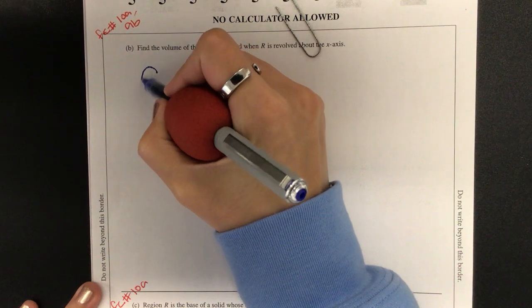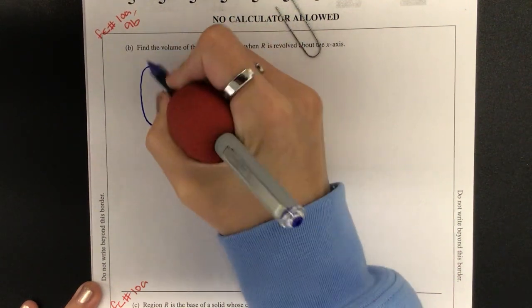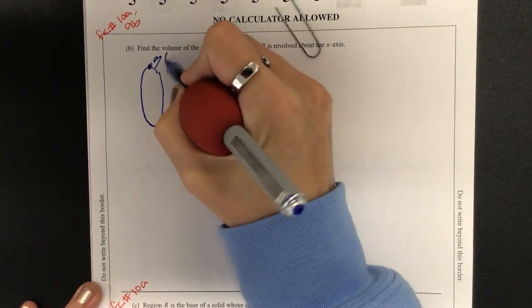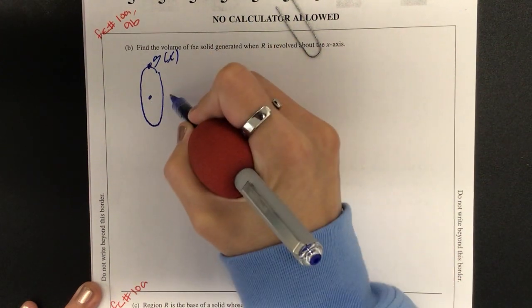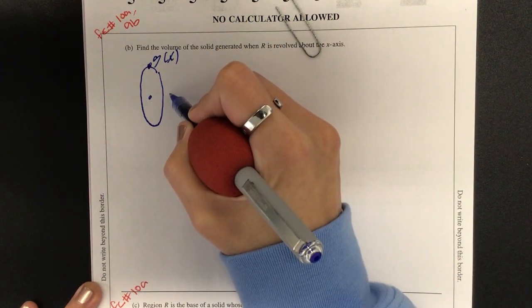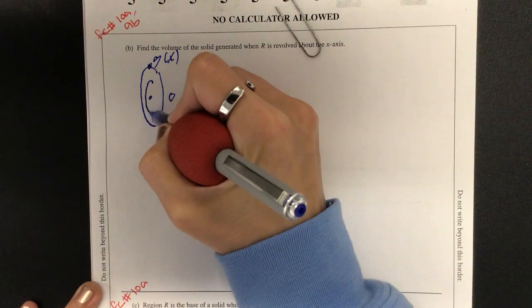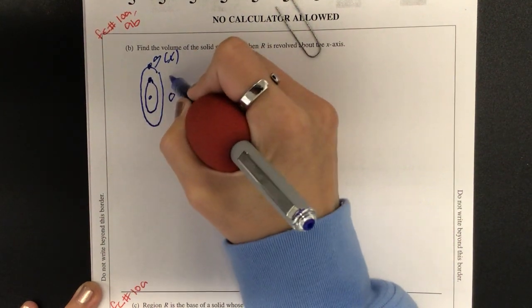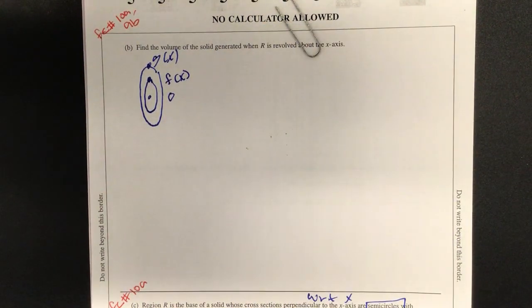So on part B, I want you to give me a large oval. It's really a part of a circle. The top was g of x. What was the middle at? f of x. Oh, 0. And then when I draw the inner circle, that's going to be our f of x.